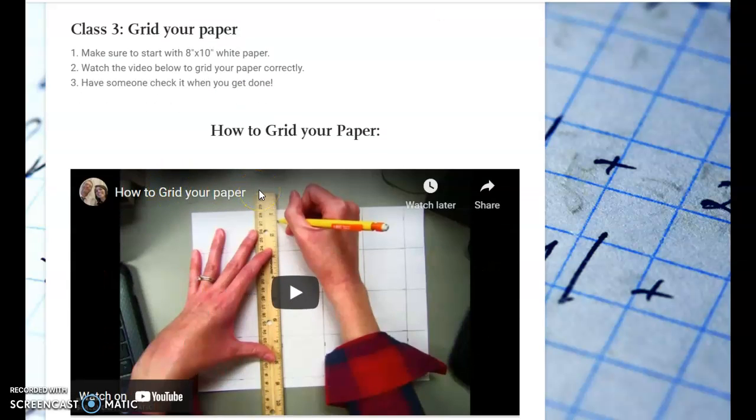All right, class 3. Now, you are going to grid your paper today. This is so important, okay? You're going to make sure you start with an 8 by 10 white piece of paper. So hopefully your teacher has already cut paper for you that is 8 by 10 because you want to make sure that's the size of your paper to start. You're going to watch the video below to grid your paper correctly. Make sure you don't jump ahead. Teachers, you can pause as you go to make sure everyone's doing the correct thing, and make sure you have someone check it when you get done, okay?